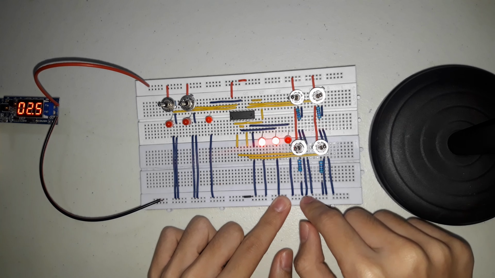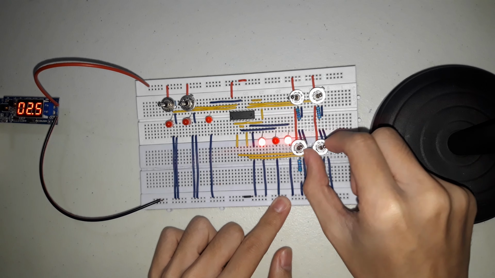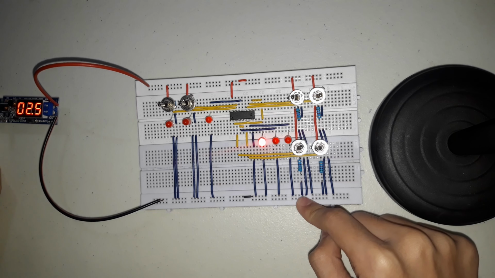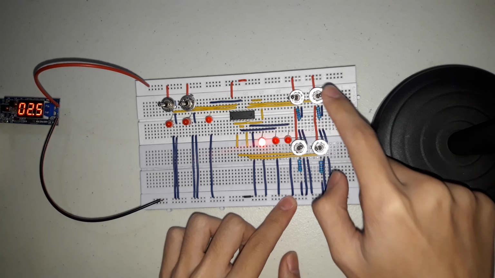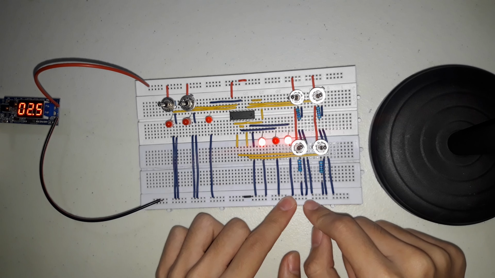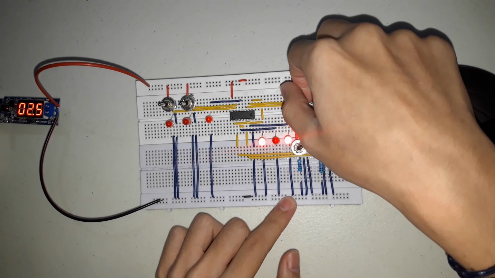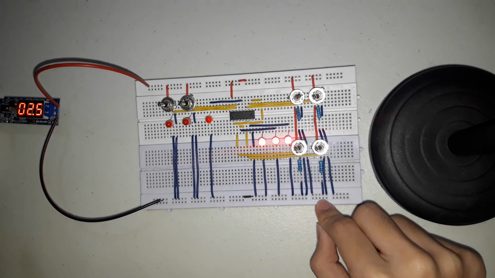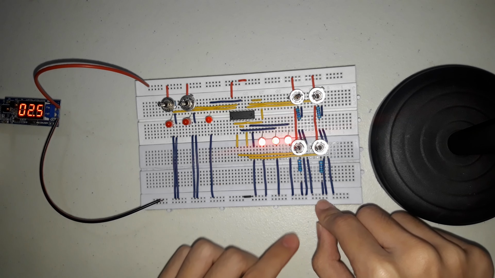And then 0, 1, 1, 0. We have 1, 0, 0 for the output. Then we have 0, 1, 1, 1. 1, 0, 1 for the output. And then we have 1, 0, 0, 0. 1, 1, 1 for the output.